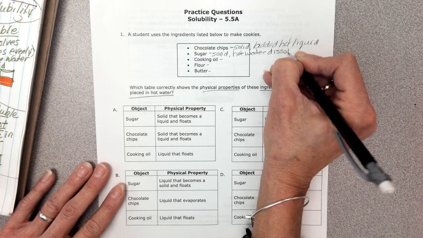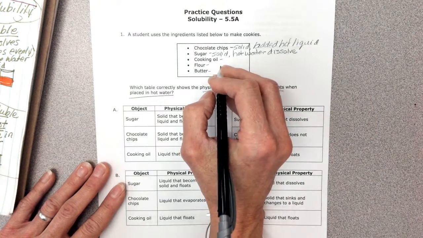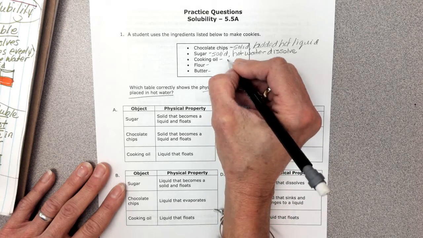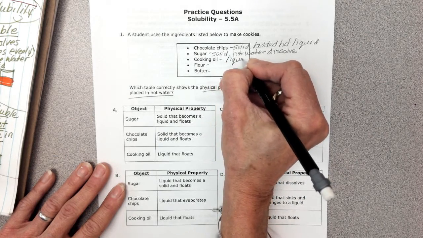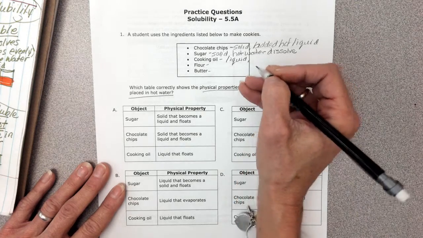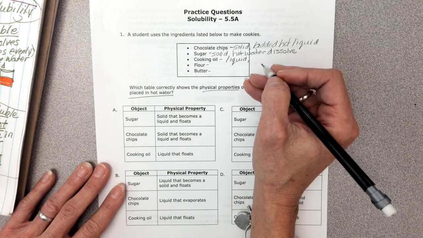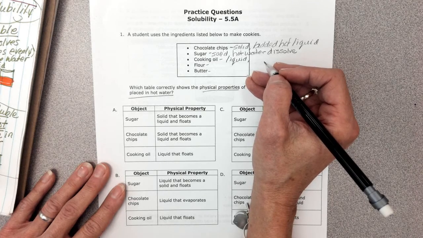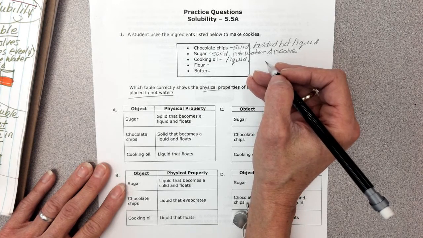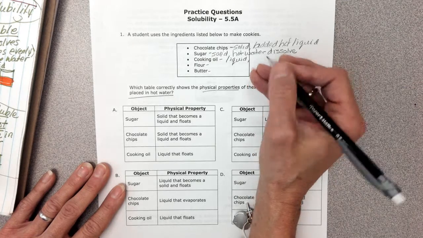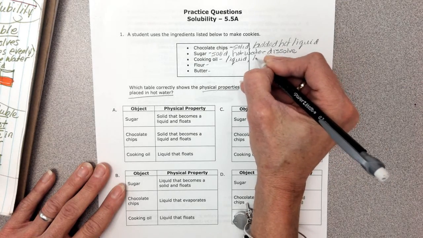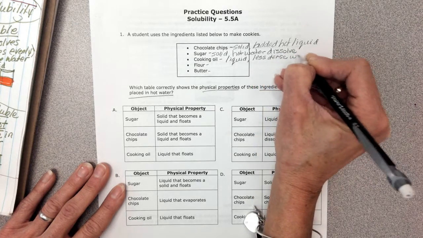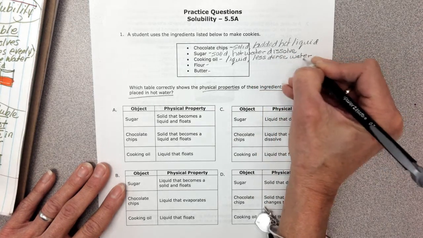Okay. What about cooking oil? Jordan, what do you think about the cooking oil? Is that a solid or a liquid? It's a liquid. And what happens when I add it to hot water? Does it dissolve? It will stay in the liquid. Do you remember where it settles? The top. So we could say if it's at the top, it's less dense than water. So we could put in parentheses there that it will float.